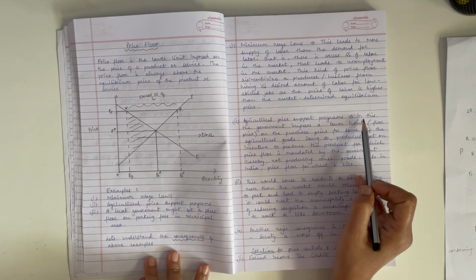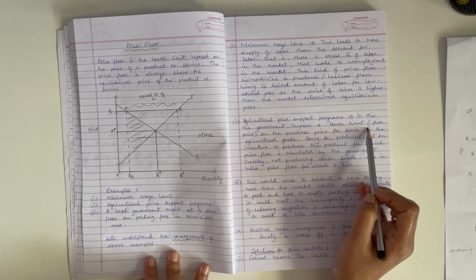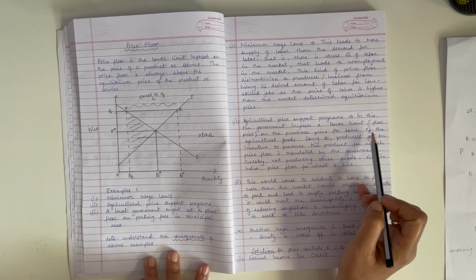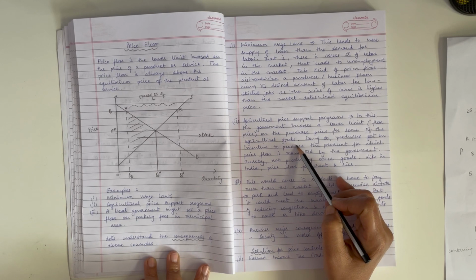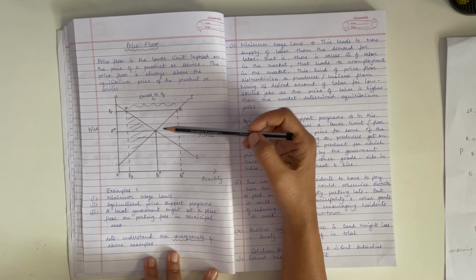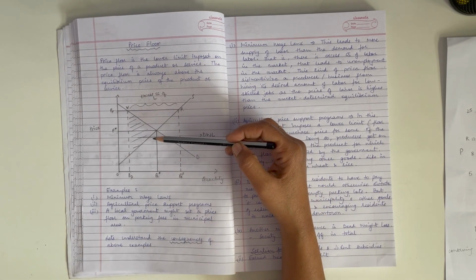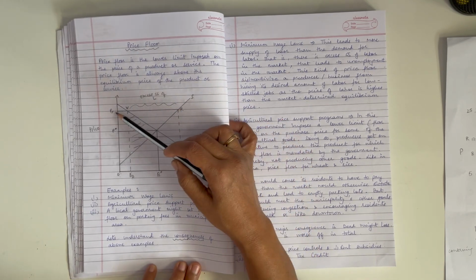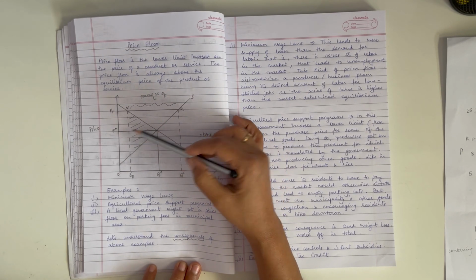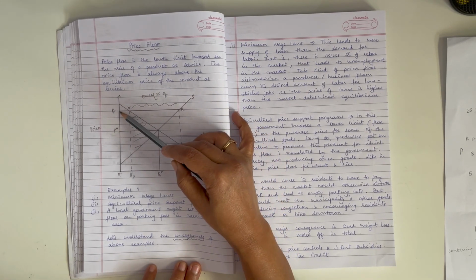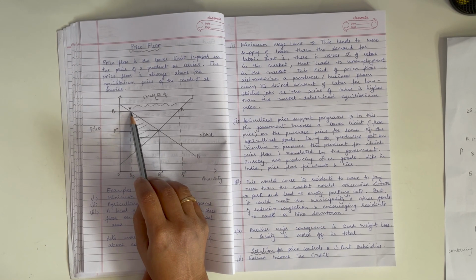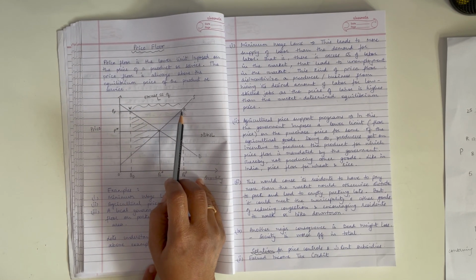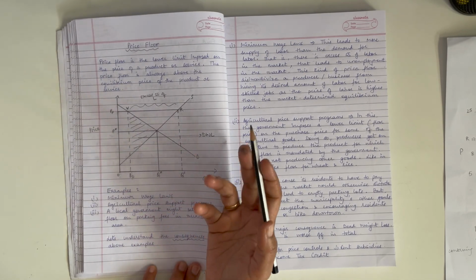Now in this, the government imposes a lower limit, let's say the floor price, on the purchase price for some of the agricultural goods, right? So let's say a crop, wheat. The government says that instead of the market determined price of P star, PF is the price at which this wheat will be purchased from the market. It's basically incentivizing farmers, right?